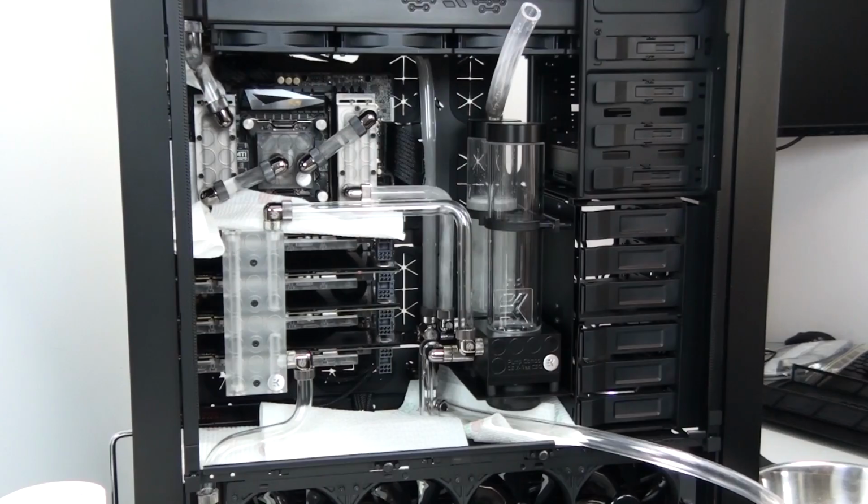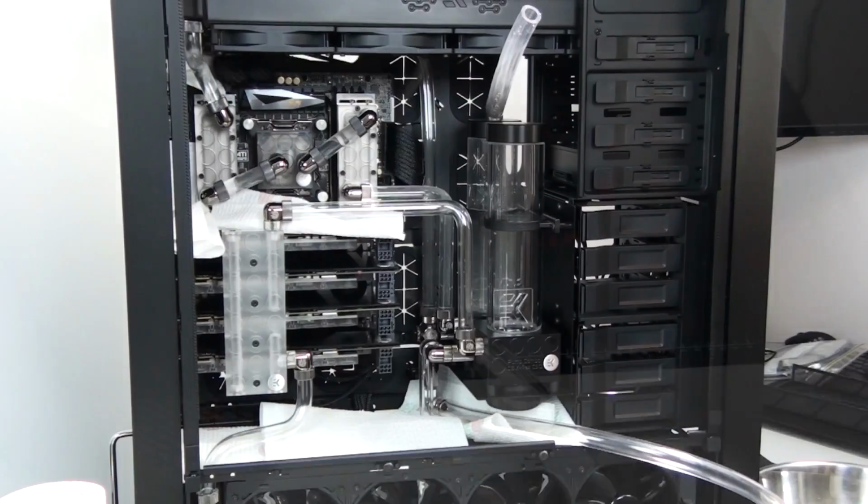It's also good to be doing something a little bit different because I don't often use clear coolant. And I do really like to keep my builds as different from each other as I possibly can. Although that can be difficult because most of what I do is by client request.